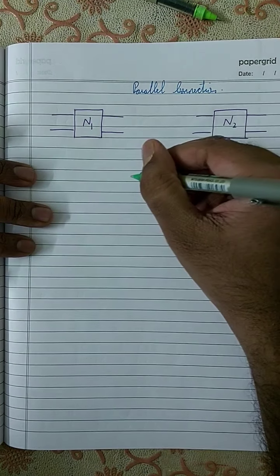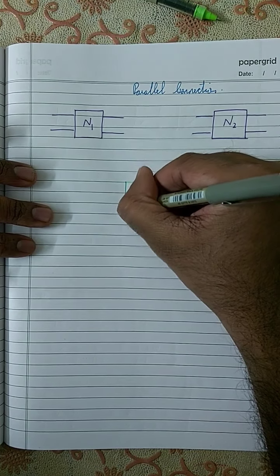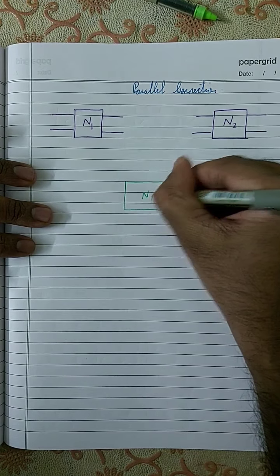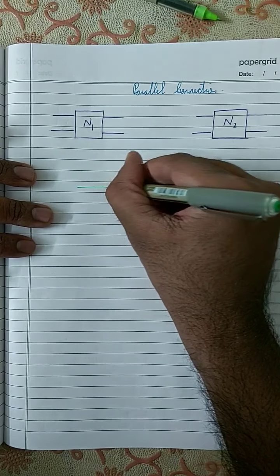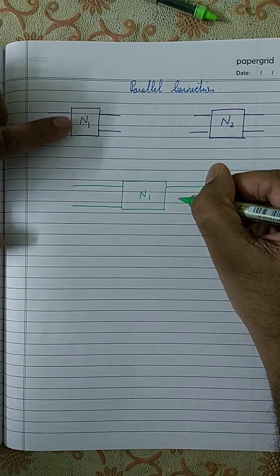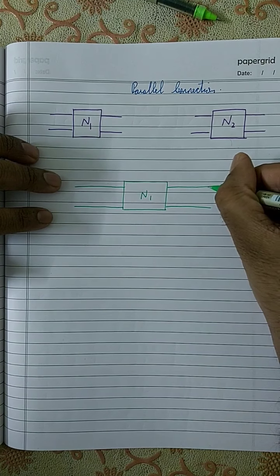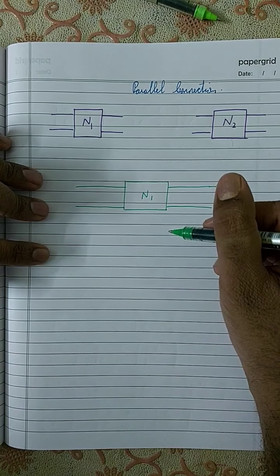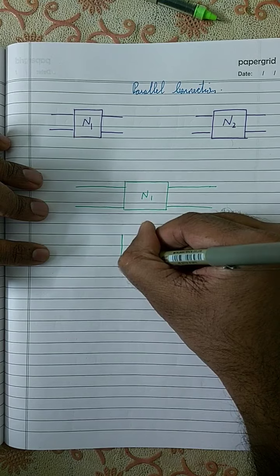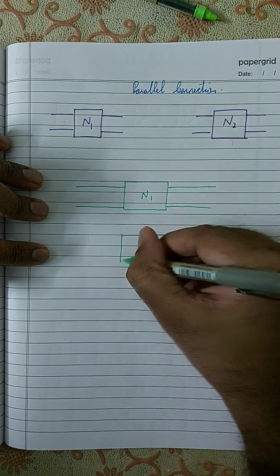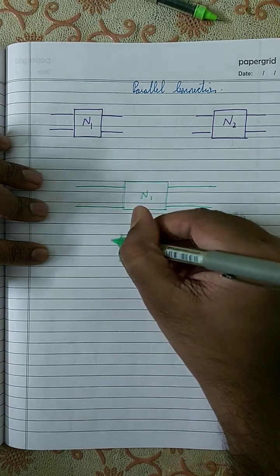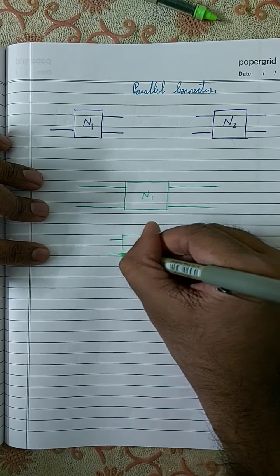It's very simple. This is network N1. Let me draw like this, this is network N1, the same network over here. I'm just drawing it again, that's all. And then I'm going to draw network N2, like so.